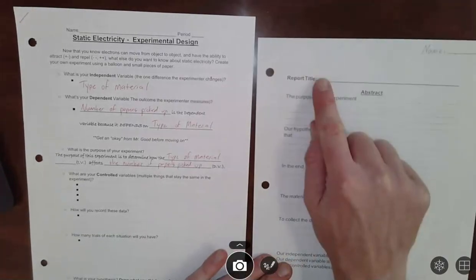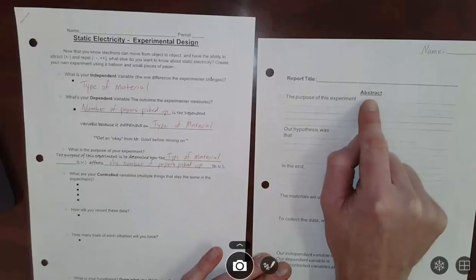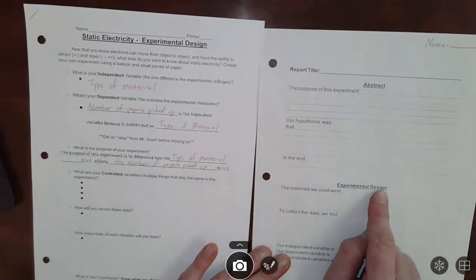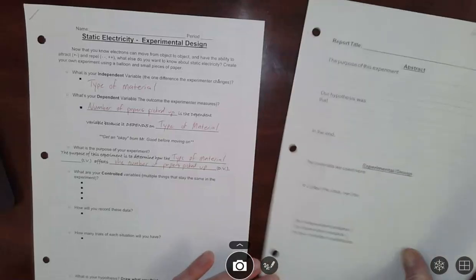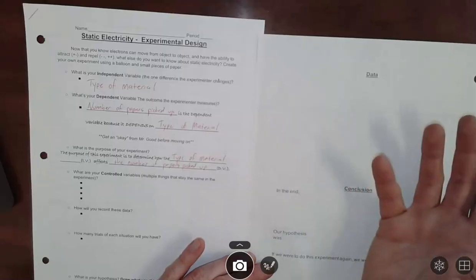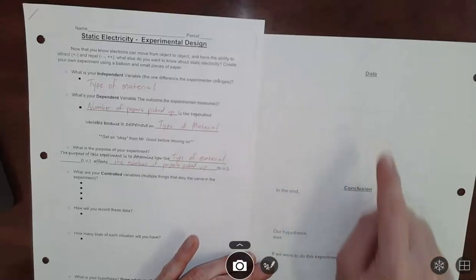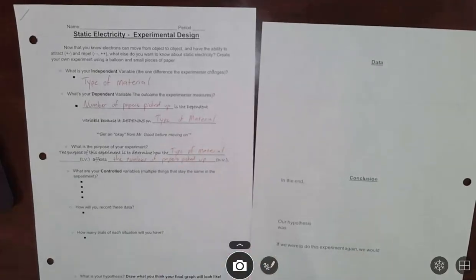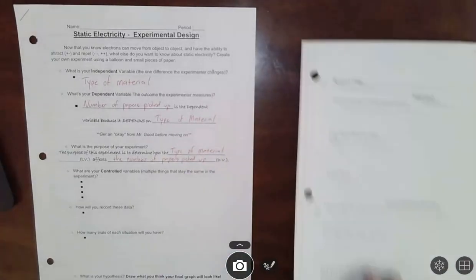First, they have a title. They have this thing called an abstract, and we'll review that in a second. Then they have an experimental design, which shows people how they designed their experiments. Then they have some sort of data where they analyze using some sort of graph or something what they did. And then a conclusion, like what happened and maybe what can we do next time for our next experiment.